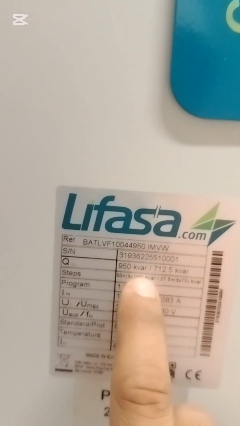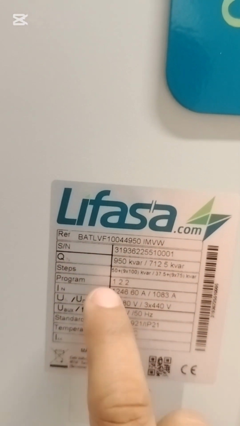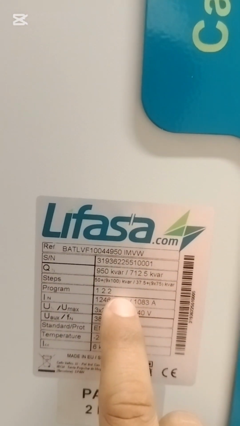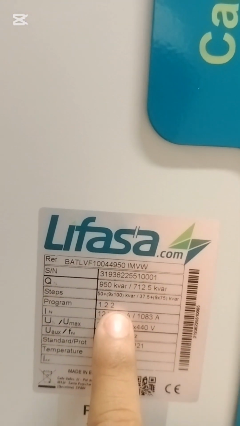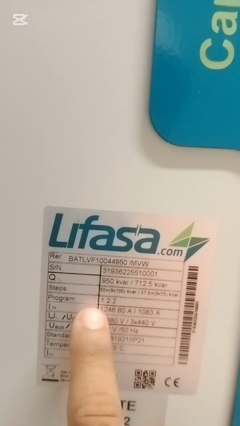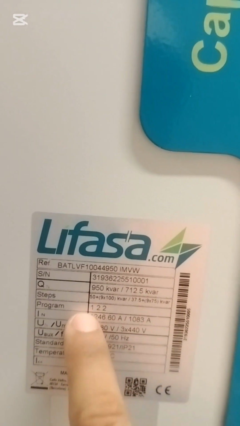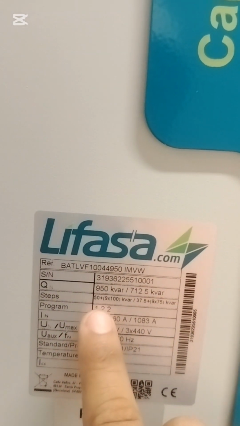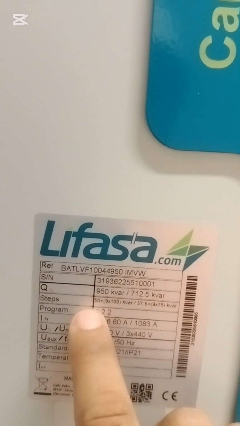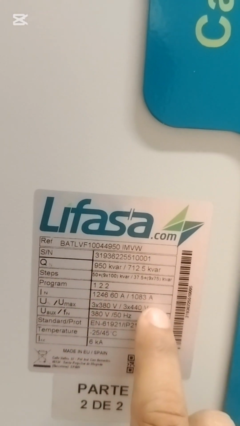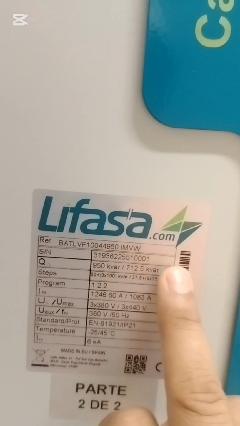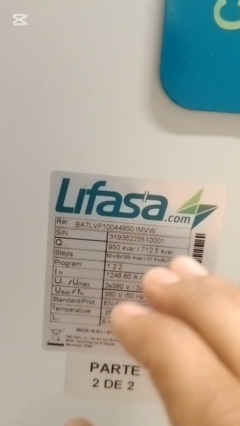We have to follow this sequence, okay. 1 2 2 means one bank, two bank, two bank. It means two banks here, two banks here, one bank here. When they need less power factor controlling, they will use only one. When they increase the capacity, it will go to the next two. It means three banks will distribute the kVr to what they require, because sometimes the need is more, sometimes high.